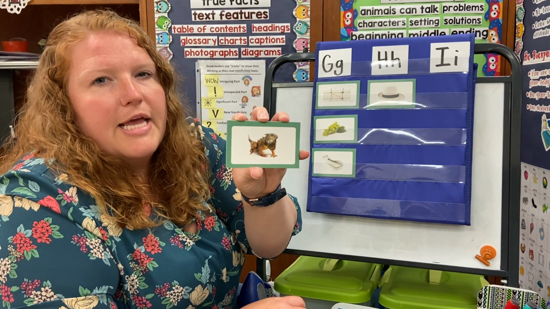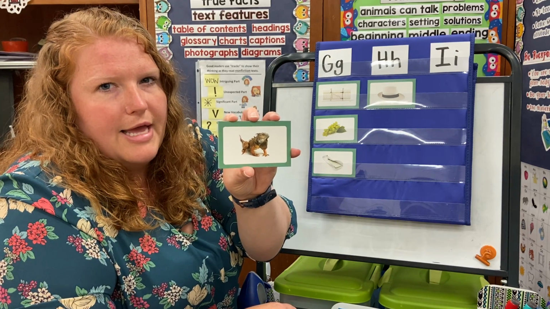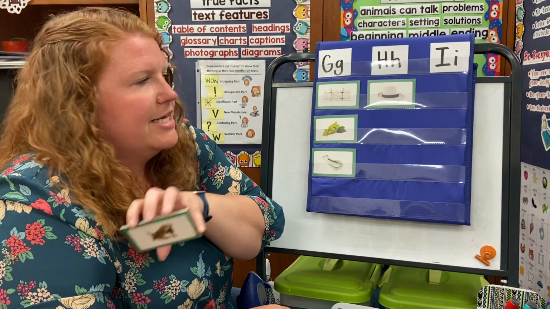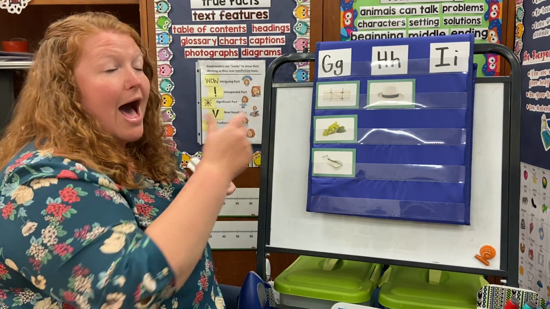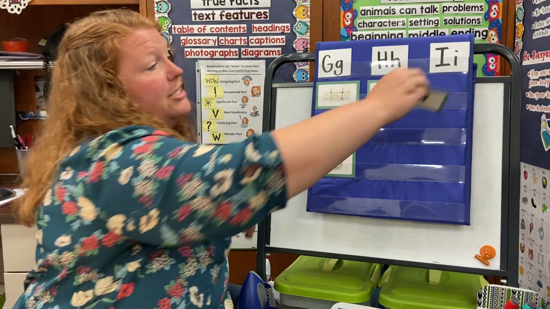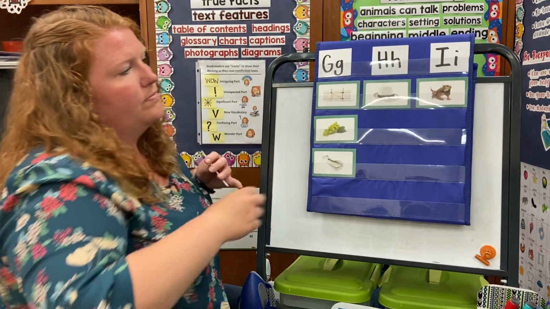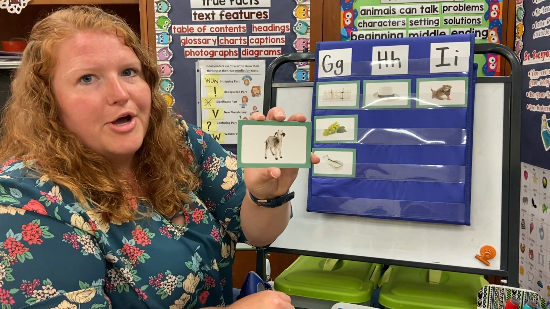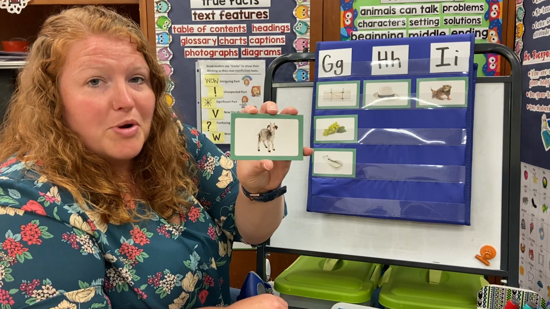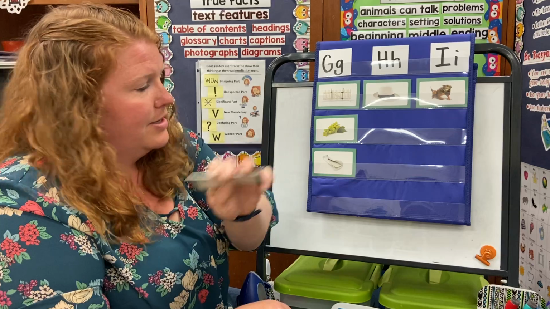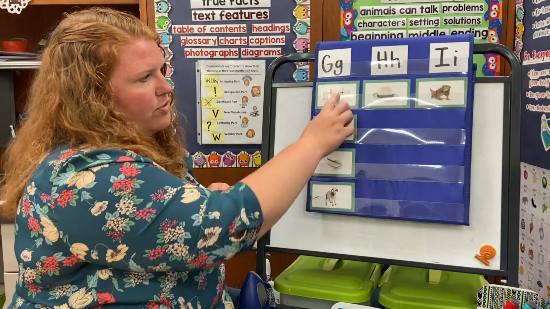Next one. Ooh, this is an iguana. Say iguana. Iguana. I. What letter says I? I. Remember, I says I and I. So we're looking for both of those sounds. All right. Next one. That's a goat. Say goat. What sound do you hear at the beginning of the word goat? G, g. Where does it go? With G. And we finished our row.